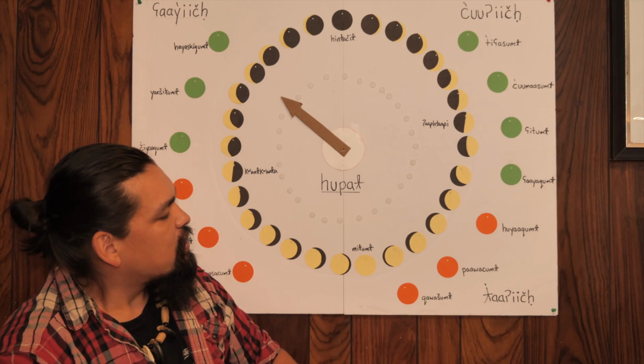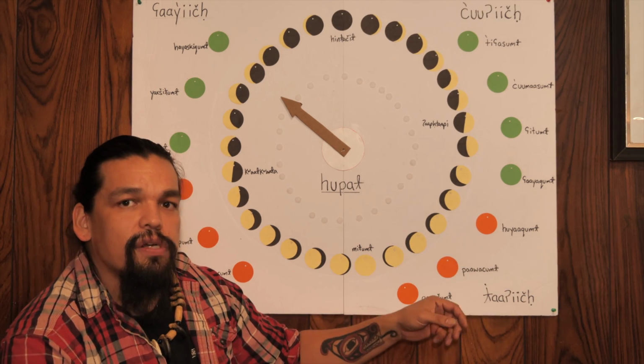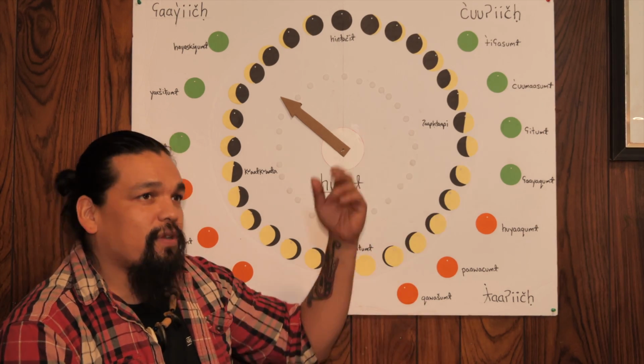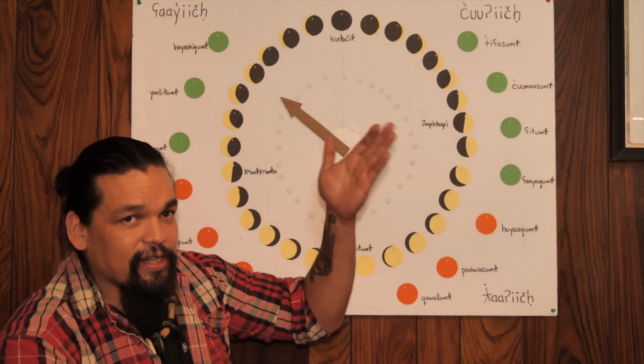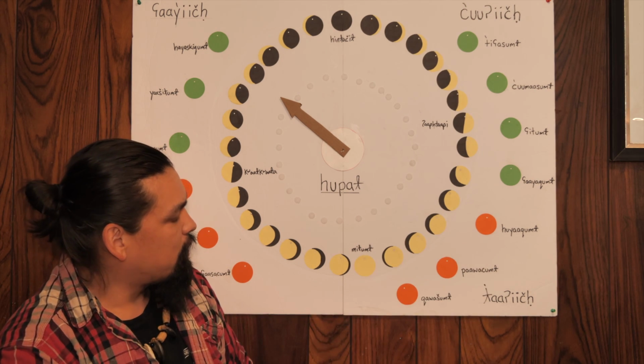The next moon starts in Kla'ich in spring, and that's Huyakumk. And Huyakumk is the geese in formation moon. So when we look up into the skies during this moon, we can see that the geese are taking flight and they're arriving in our territories, and it represents this particular moon.